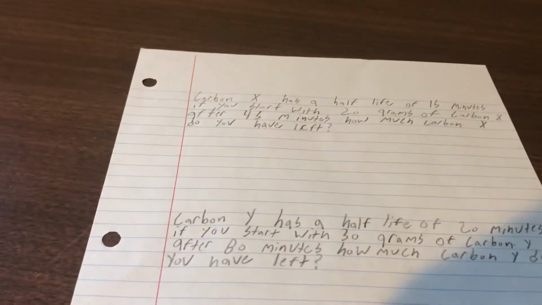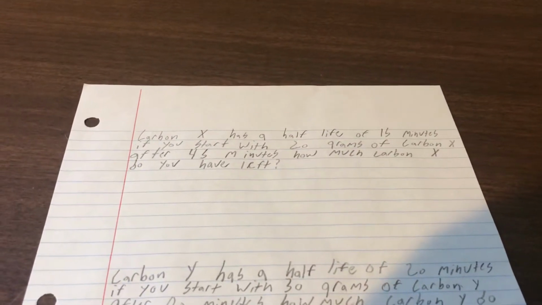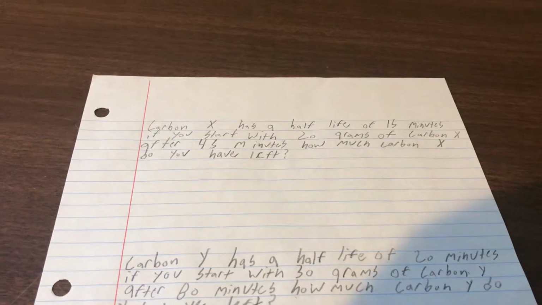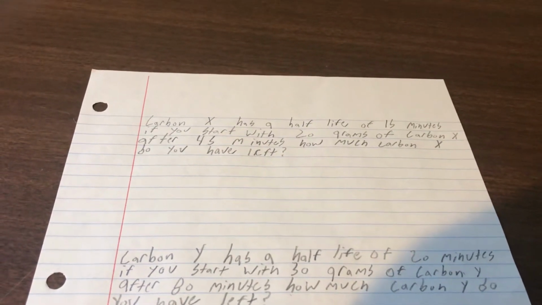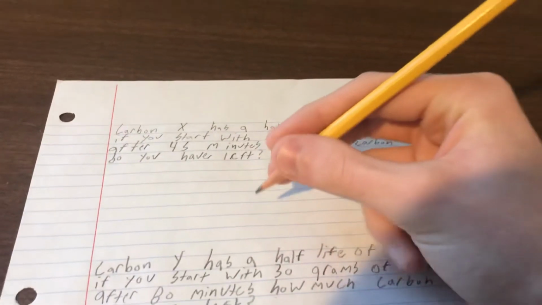Alright, let's get into the examples. Carbon X has a half-life of 15 minutes. If you start with 20 grams of carbon X, after 45 minutes, how much carbon X do you have left? So we're going to set up our halving equation.